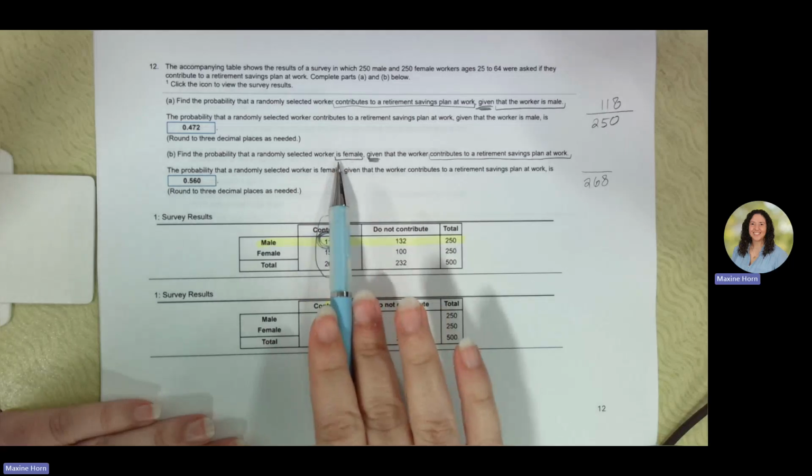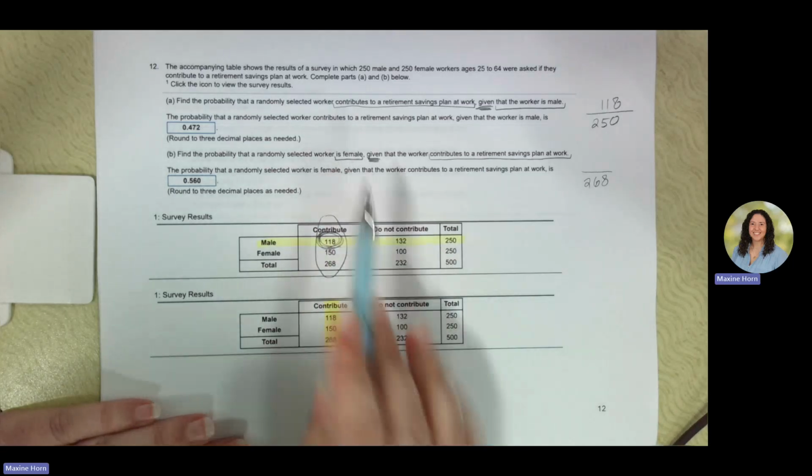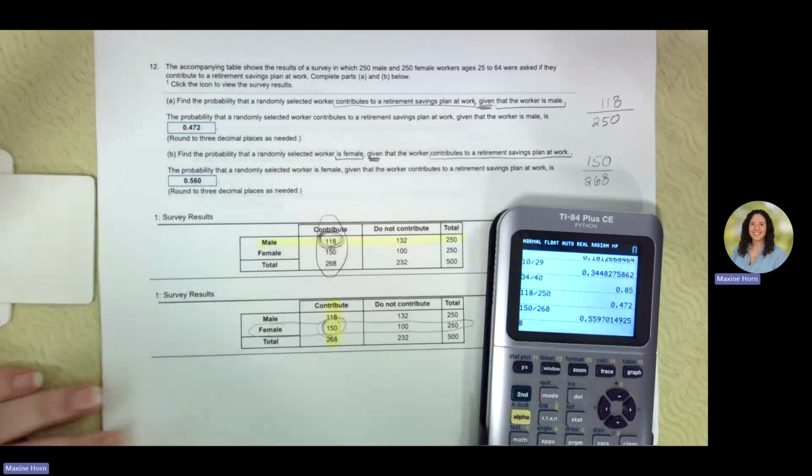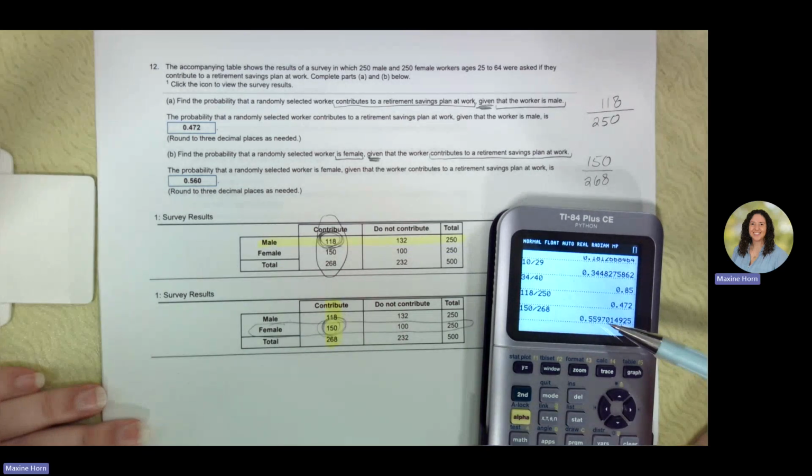So the total number of people who contribute is 268. And then they want us to look at what's the probability that of those who contribute, somebody is a female. So here's circling the females, but again, I'm only allowed to look at where those two overlap. That's my numerator. Okay. Plug that into the calculator. And we get this number, which we already talked about rounding. If you take this and you go to round it, you're going to get 0.560.